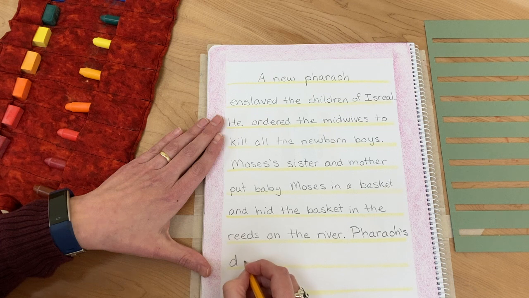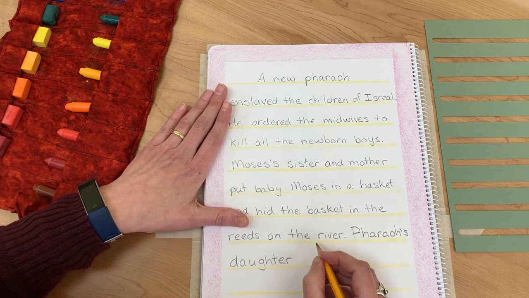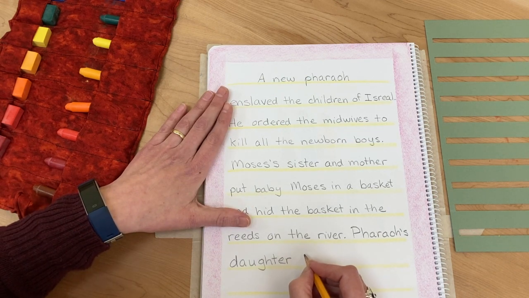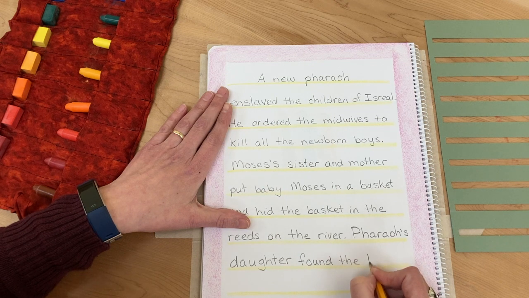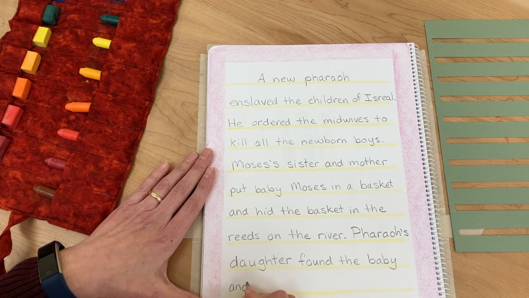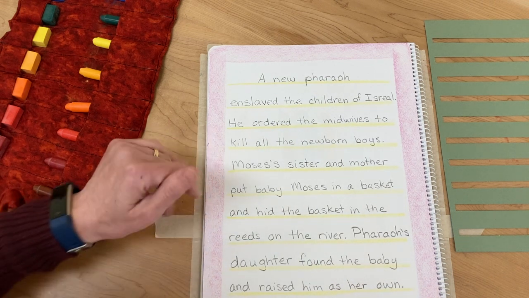Pharaoh's daughter, D-A-U-G-H-T-E-R, found the baby and raised him as her own. Wow, I did perfectly there.